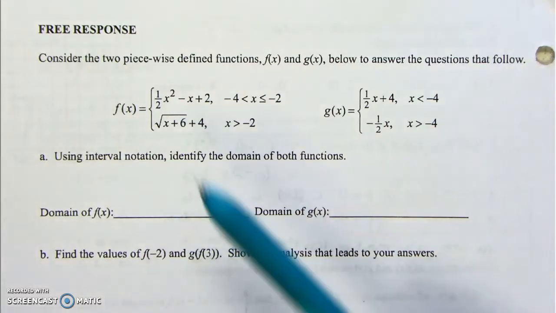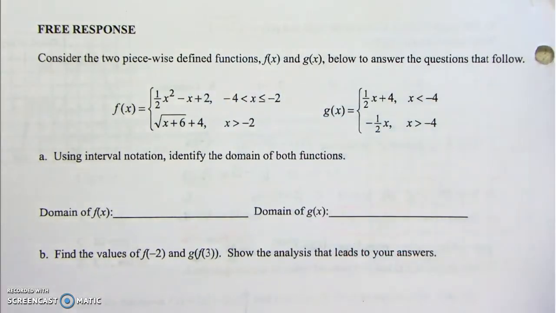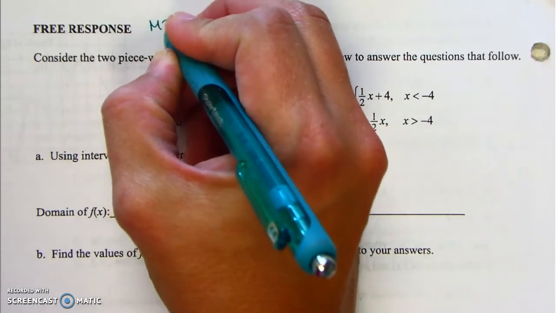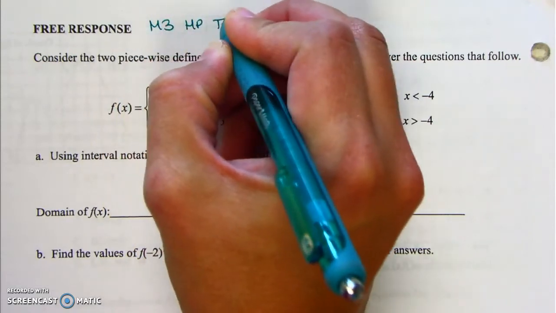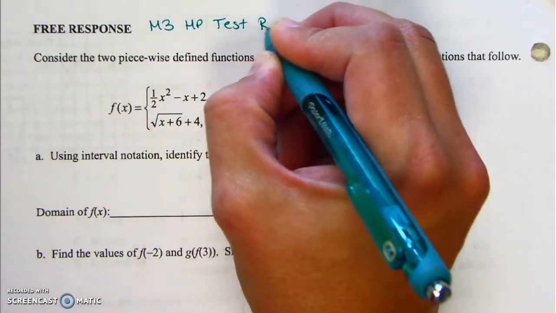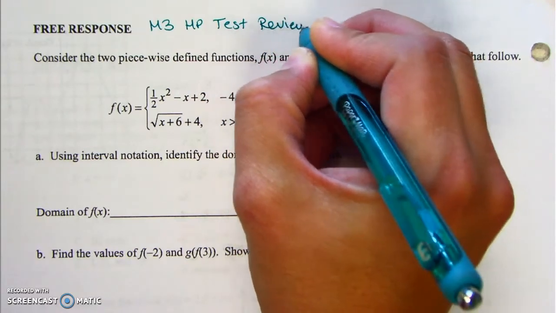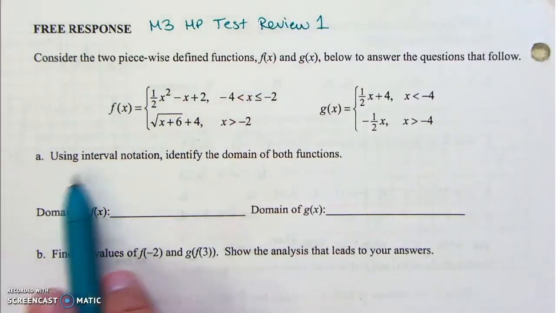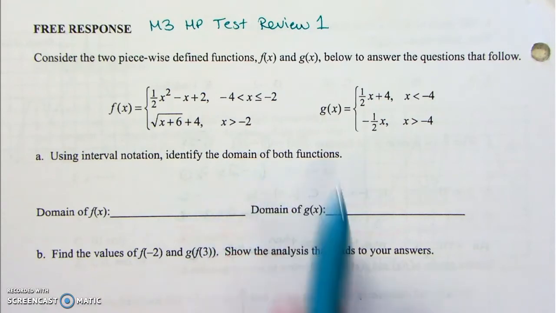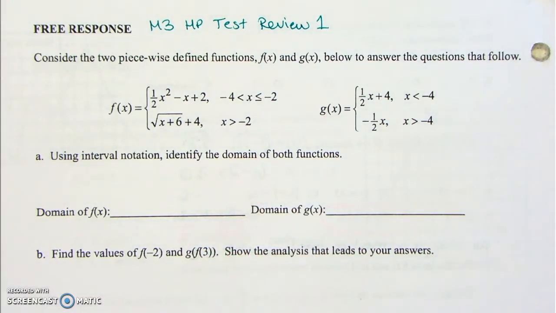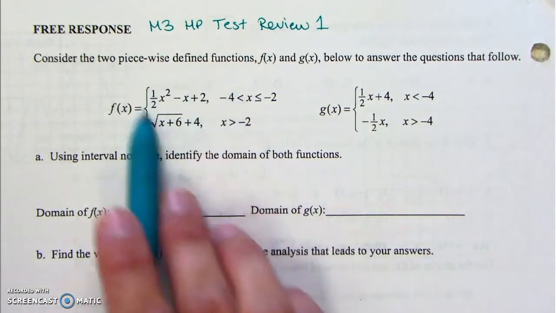Okay, so here's F and here's G, and this is a free response on the Math 3 Honors Test Review 1. Okay, using interval notation, identify the domain of both functions. So the domain are all the x values that you can plug in.